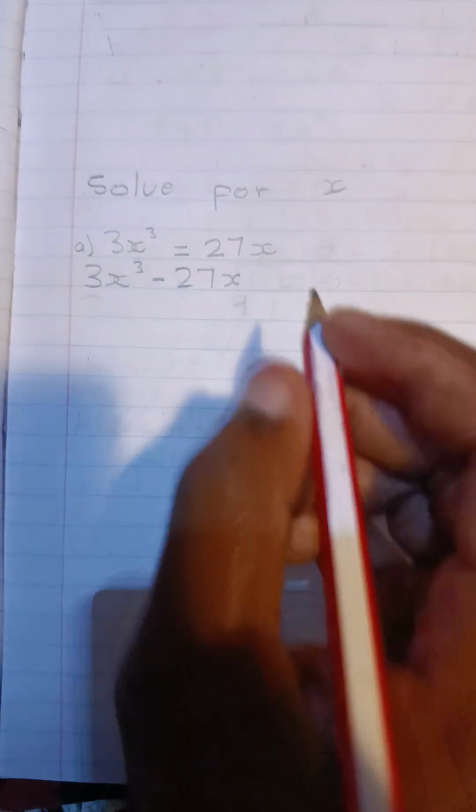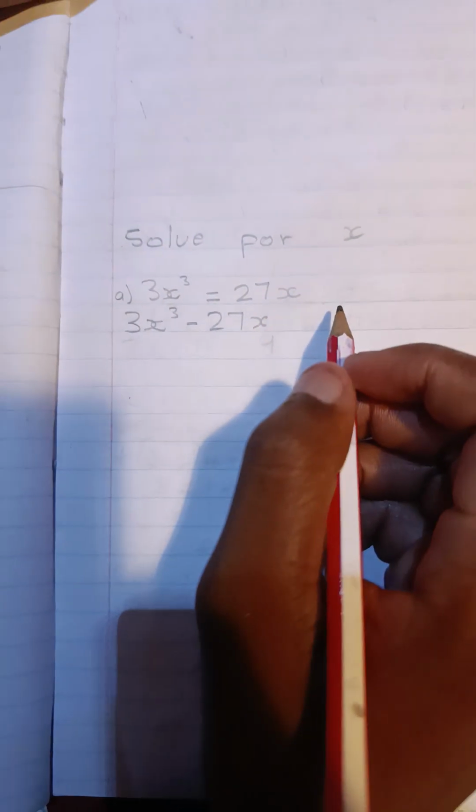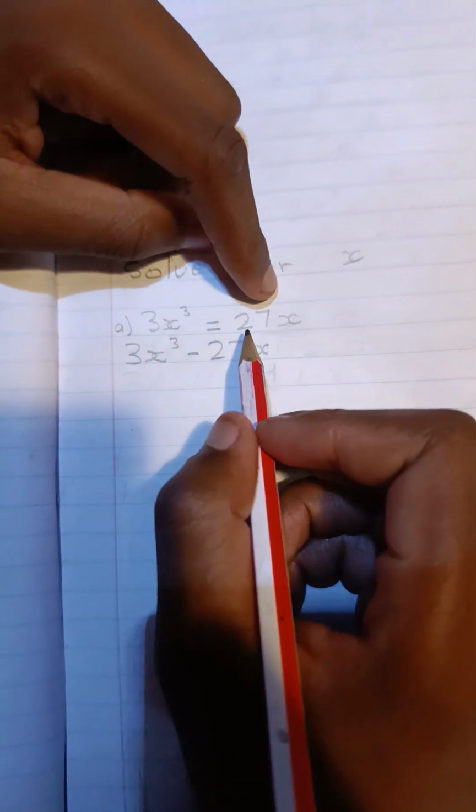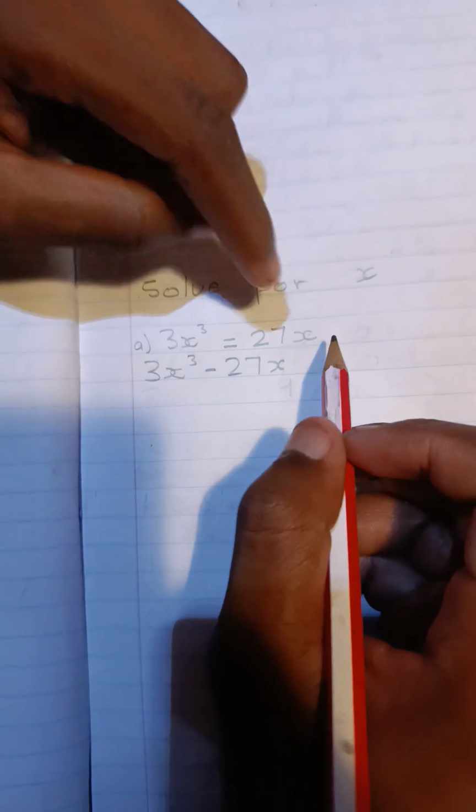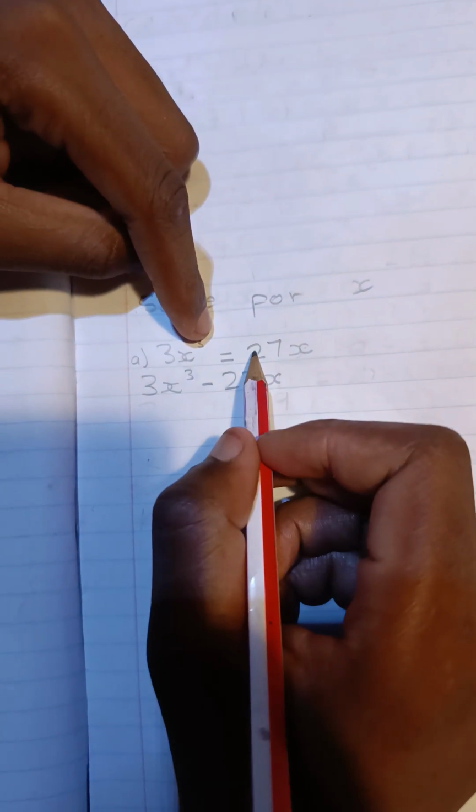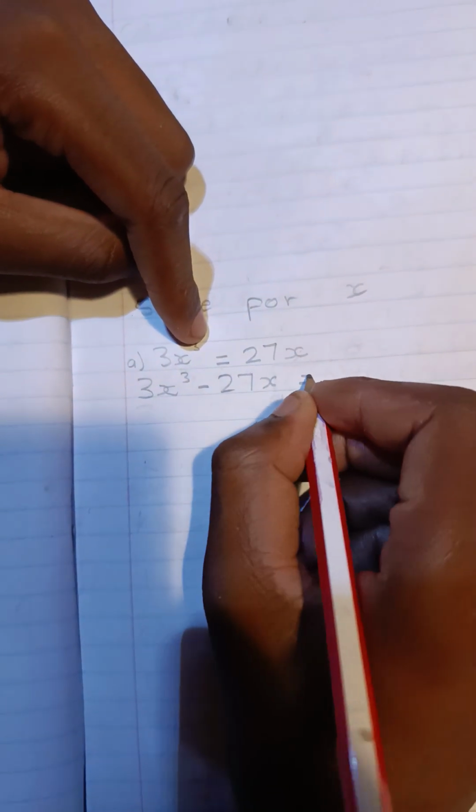Please remember that. Because we are solving for x, if we take this positive 27x to the left hand side, we are going to be left with 0. So we write it over here.